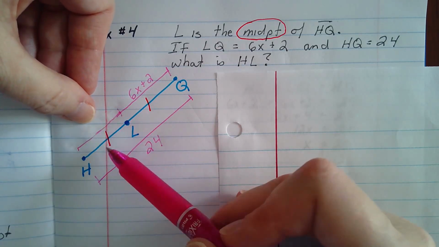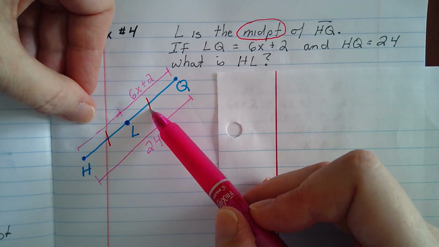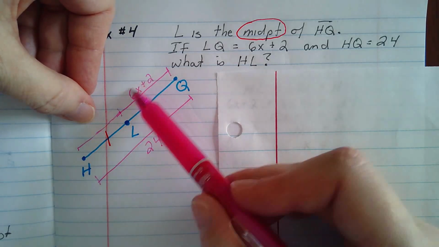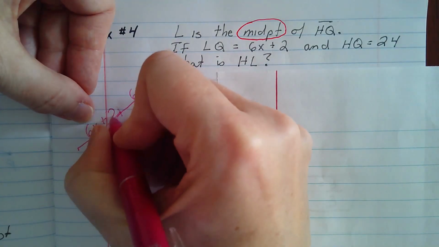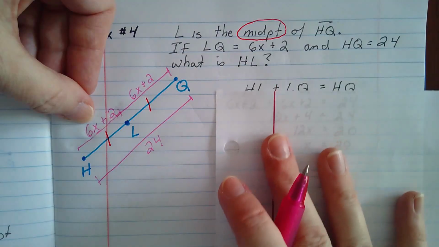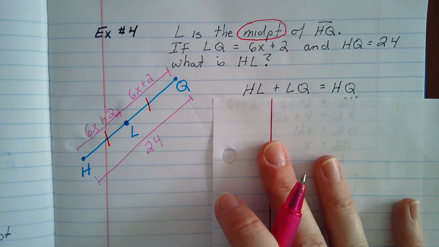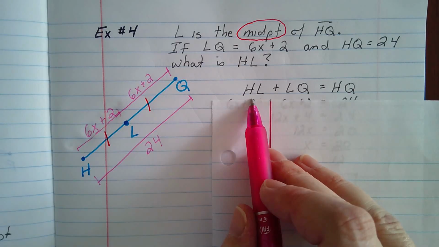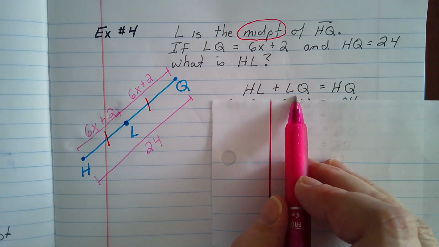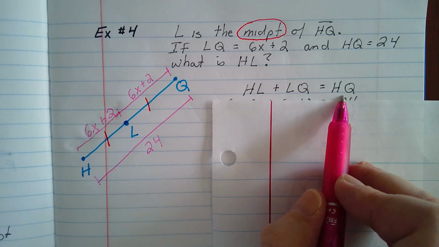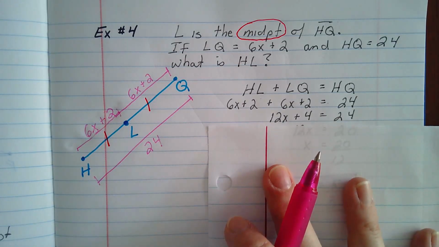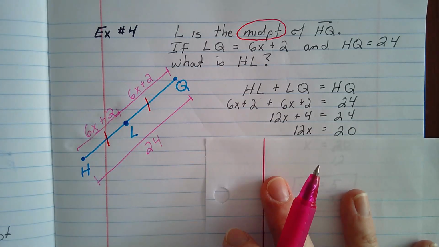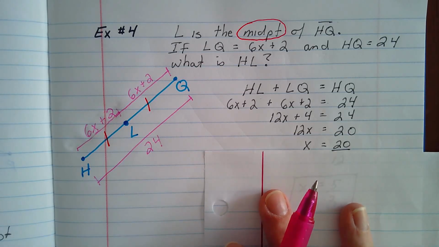But if this is the midpoint, and these are two congruent segments, then if this is 6x plus 2, this also has to be 6x plus 2. So, as I go down, I have segment addition postulate again. The length of HL plus the length of LQ is the length of HQ. I plug in my values. I simplify. I subtract the 4. I divide by 12, and I get my fraction.